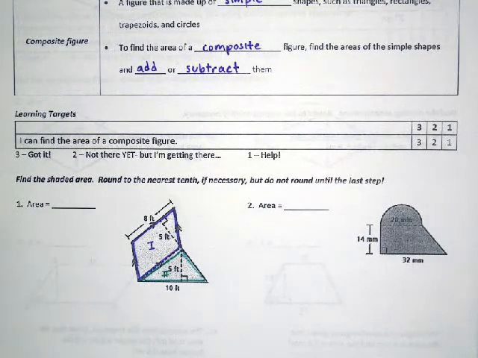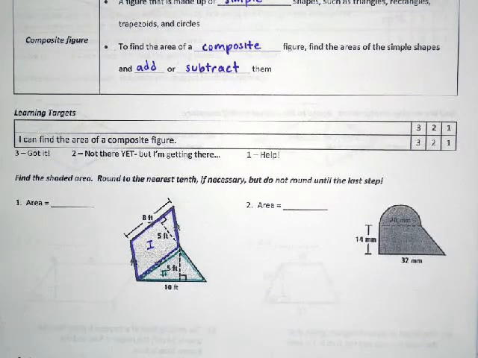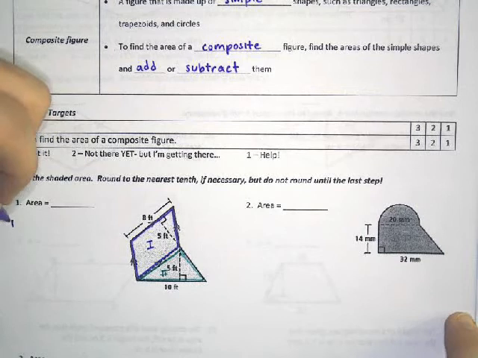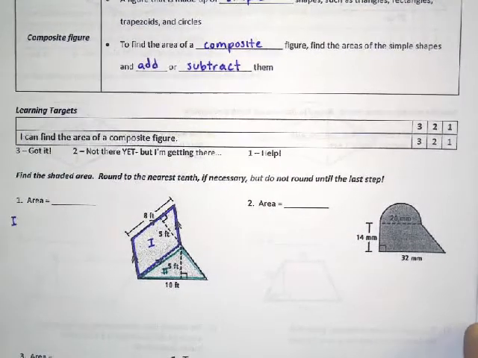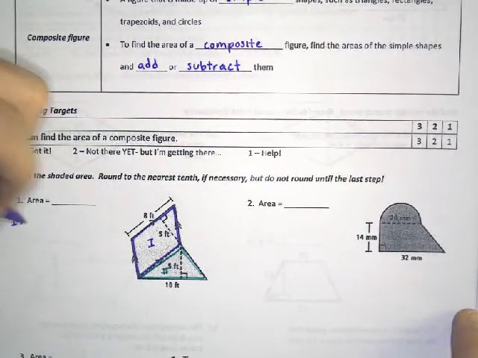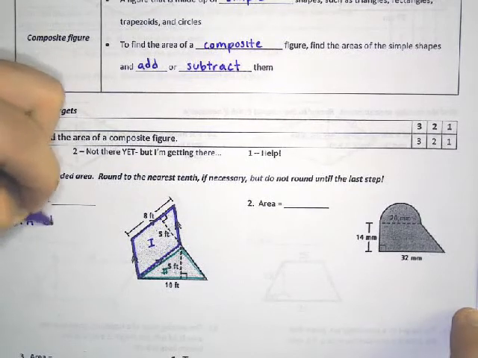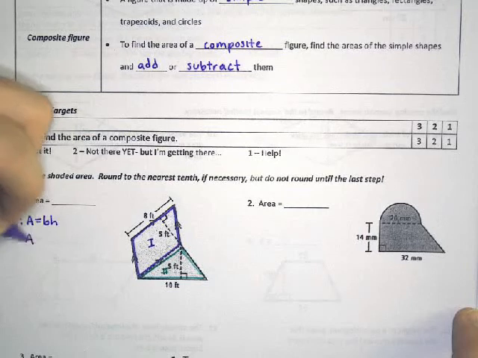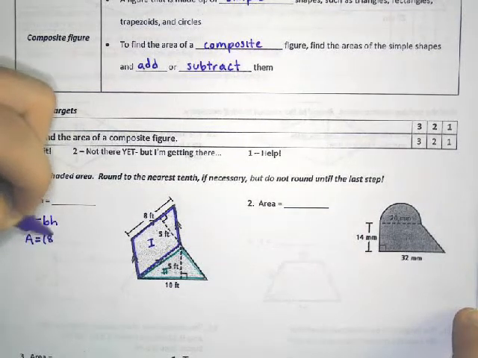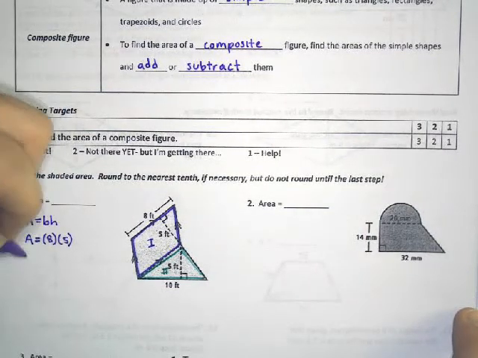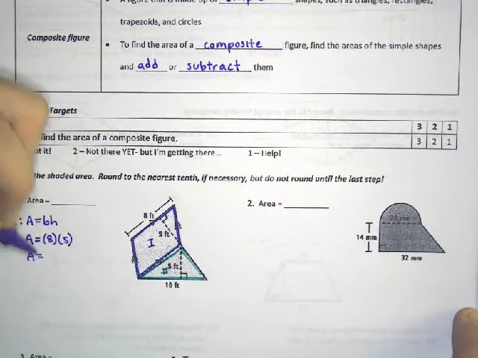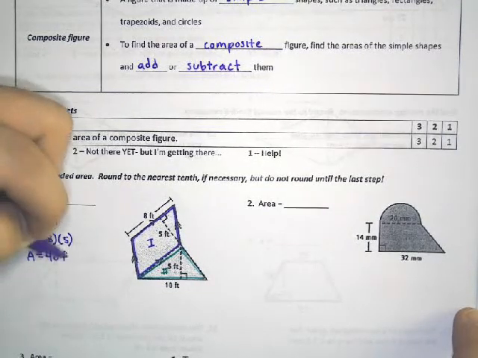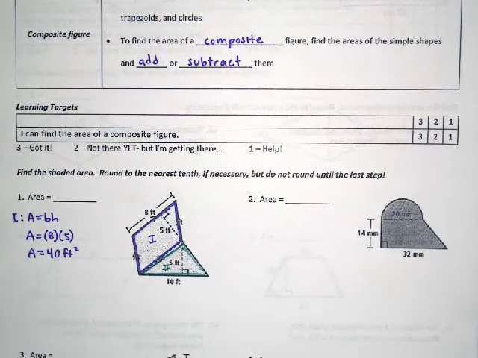Well, just like what our notes say to do, we need to find each area of each simple shape first, and then add or subtract them. So if I look at my first shape, it is a parallelogram, which means I would use A equals base times height, and I already have them. All right, so this is really straightforward. The base is 8, the height is 5, A equals 40 feet squared.